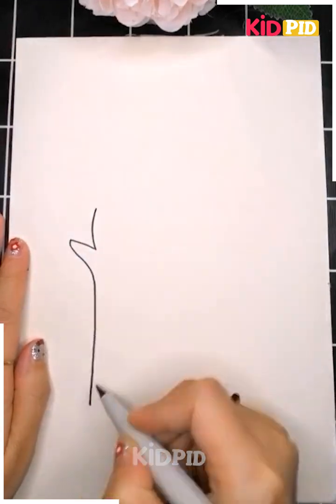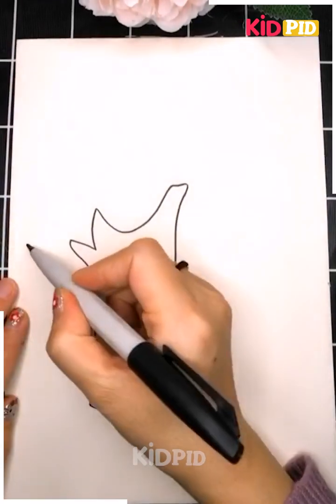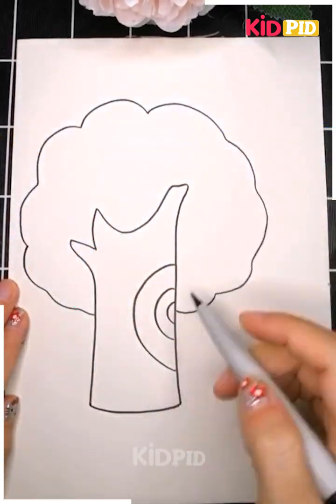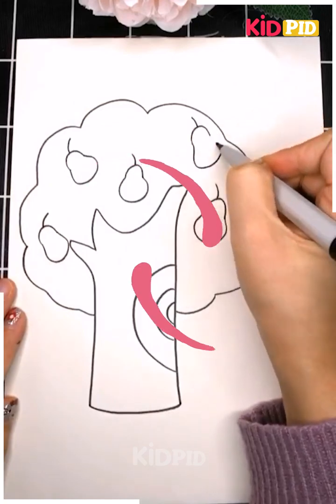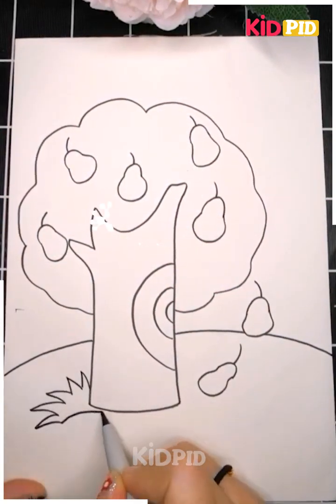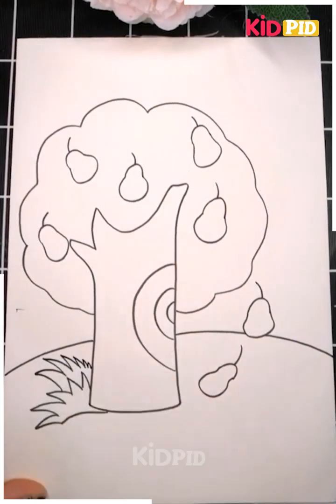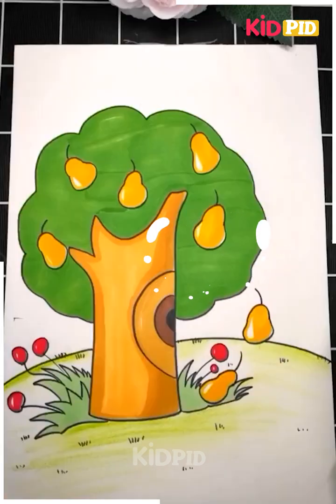Now we're drawing a tree, and on the tree we can draw some fruits, and some fruits are falling from the tree, and these fruits are very delicious and tasty. So if I was in this picture, I would run fast to catch the fruits and eat them. We can finally color it.